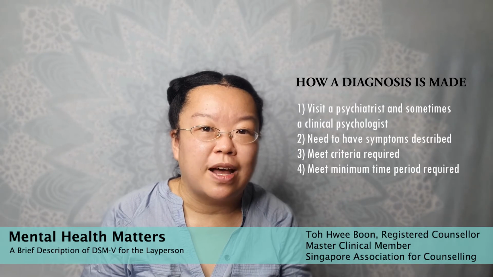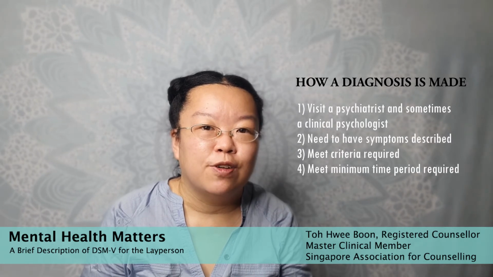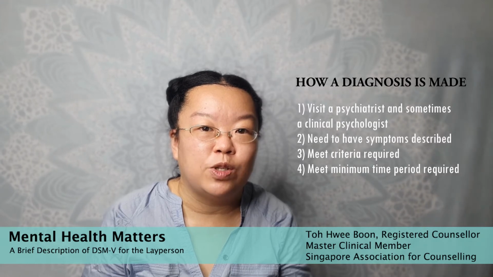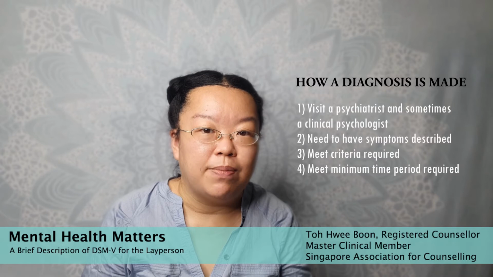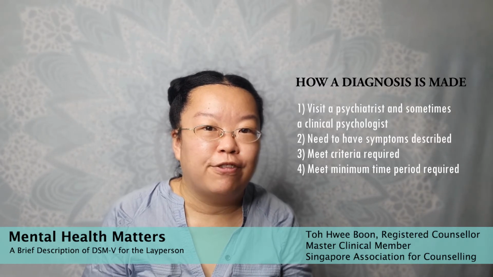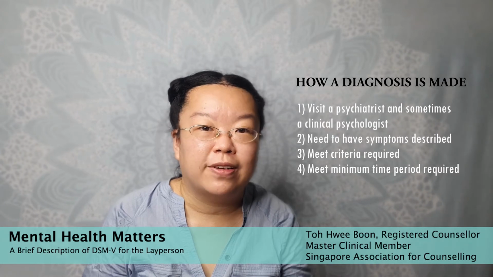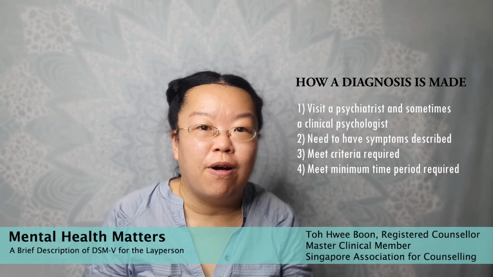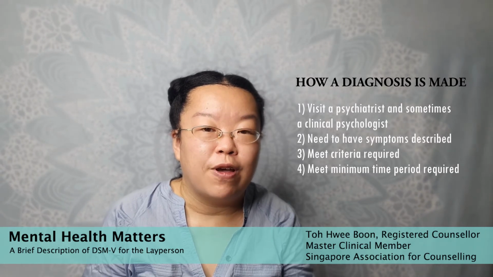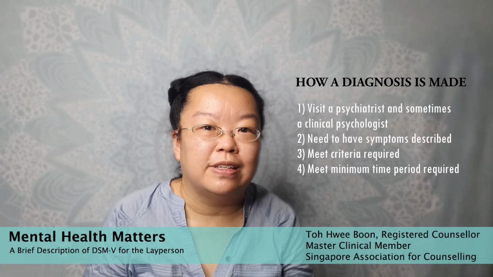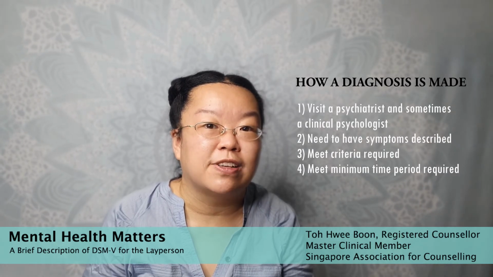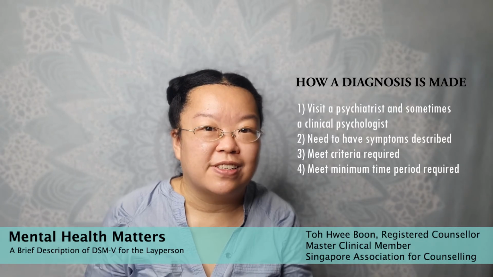It also needs to last for a certain period of time. So for major depressive disorder, you need to have all the symptoms continually for 2 weeks minimally to meet the criteria. If you only have these symptoms for 1 week, or you have only 4 out of 8 symptoms and criteria listed, or if you have 6 of it but it does not include the essential criteria, then you are not diagnosed with major depressive disorder. So this is how it works.